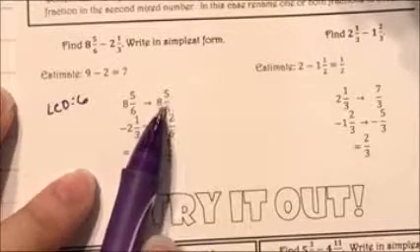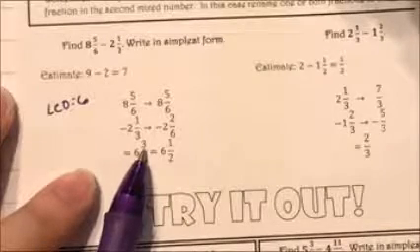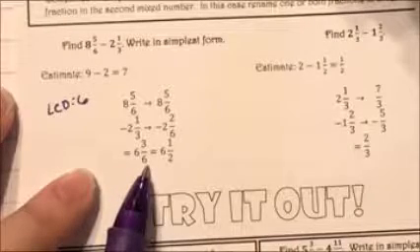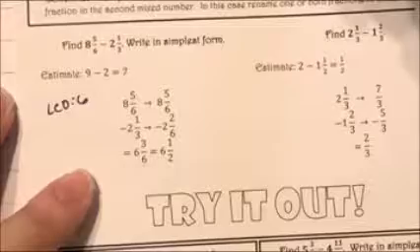So I subtract my fractions first. 5 minus 2 gives me 3. Then I subtract my whole numbers. 8 minus 2 gives me 6. So I have 6 and 3/6, which simplifies to 6 1/2.